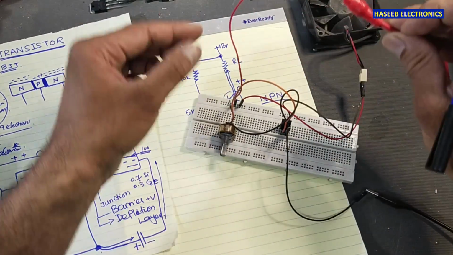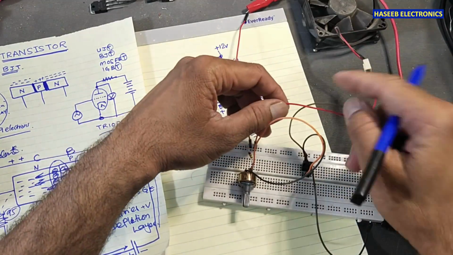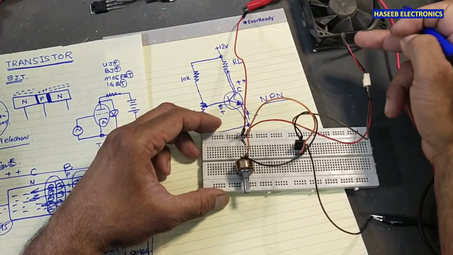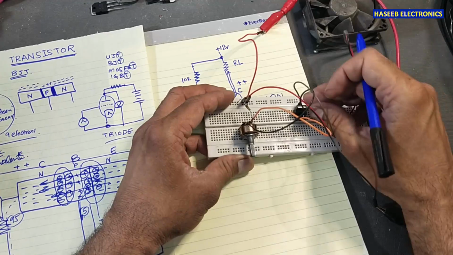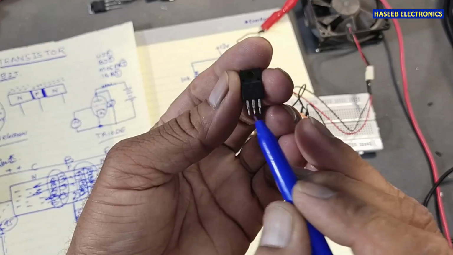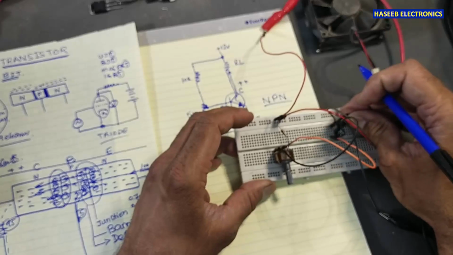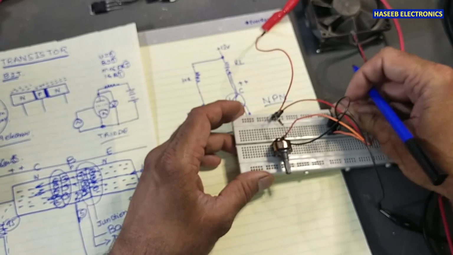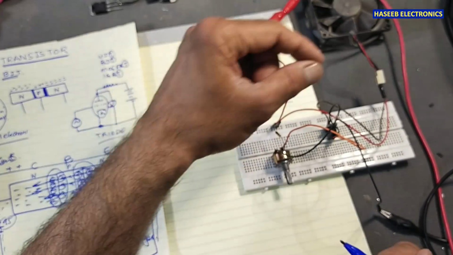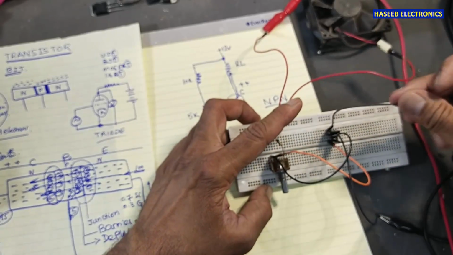I am connecting positive voltage here, that is connected to this load. Positive is going from the same point to the load. There are 3 terminals, base, collector, and emitter, and I am connecting the load at the collector, so this pin is connected to the collector.